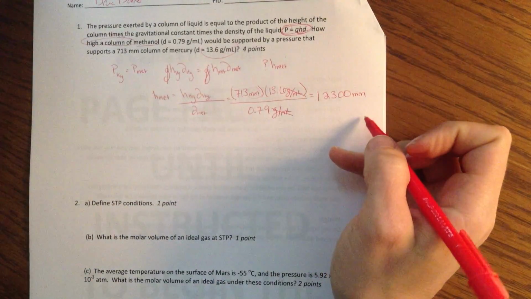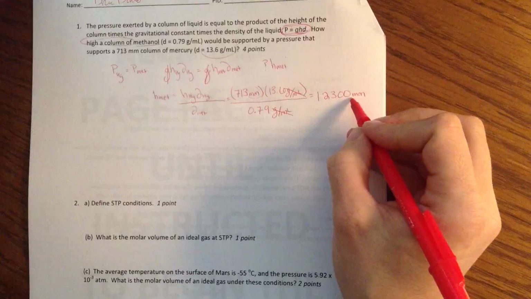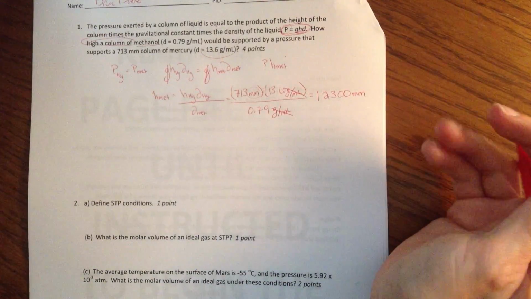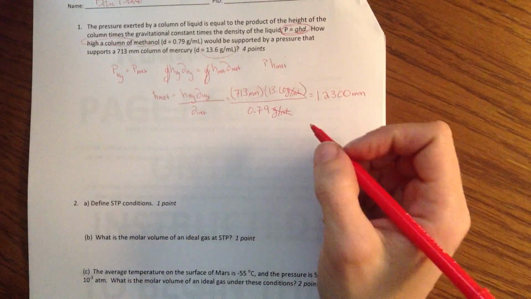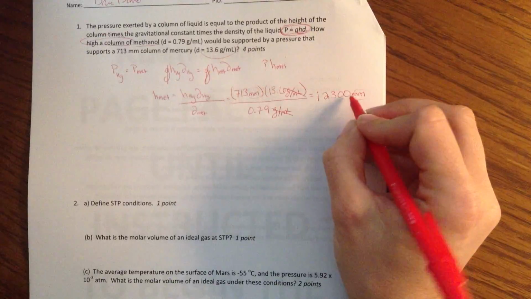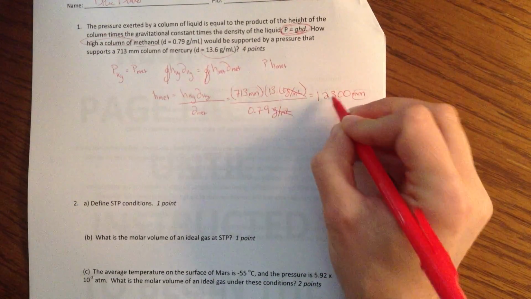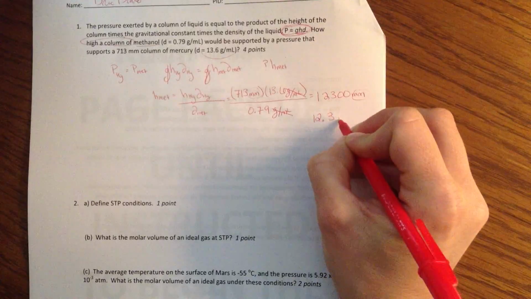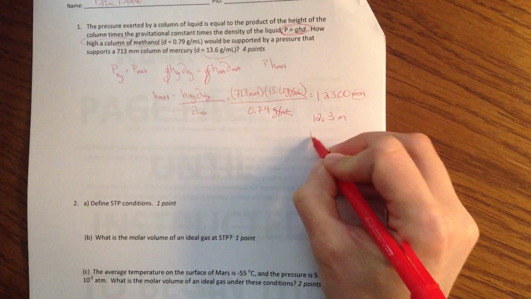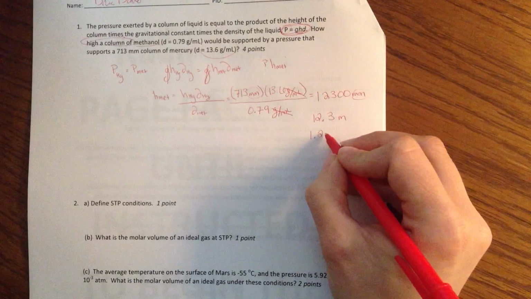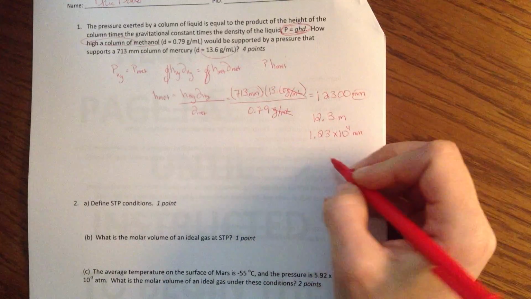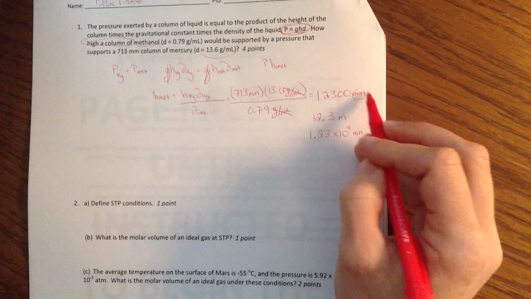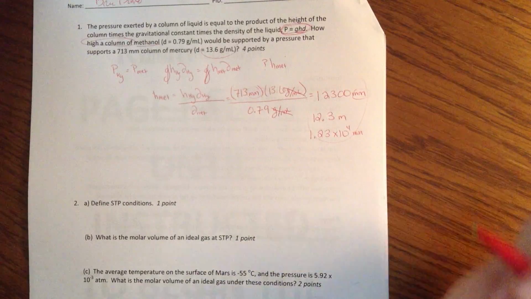Now, I don't want to really leave it in this form. If I don't put a period here at the end, then those zeros are not significant, but it can be a little bit ambiguous, as we've seen in other places in the textbook. It's really better to convert this unit to meters. You can go 1, 2, 3 and write 12.3 meters, or somebody wrote 1.23 times 10 to the 4th millimeters. That's kind of strange, but you could do it, that would be fine, as long as you had some iteration of this. I give you full credit for that particular problem.